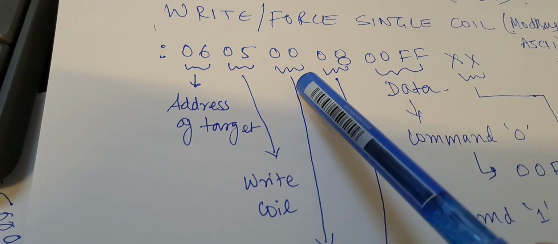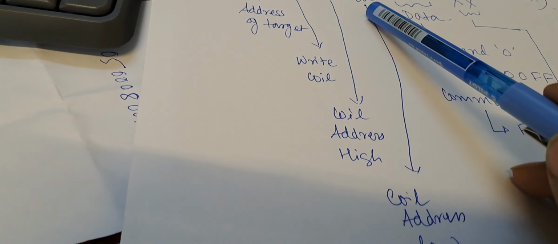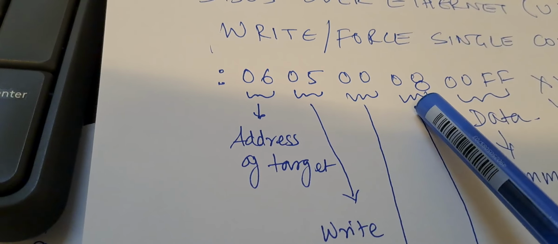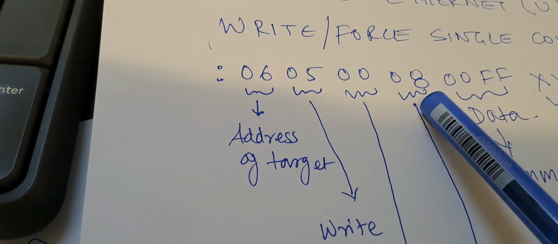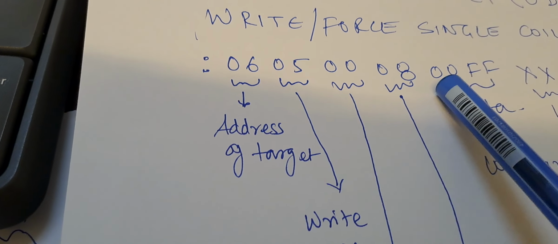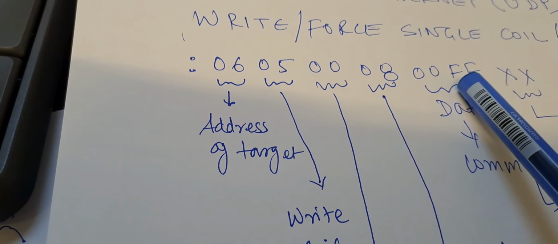and 0008 is the coil address. This 08 corresponds to the Arduino Uno pin number 8, so I am using it directly like this, 08. 00FF is the command for low and FFFF is the command for high.